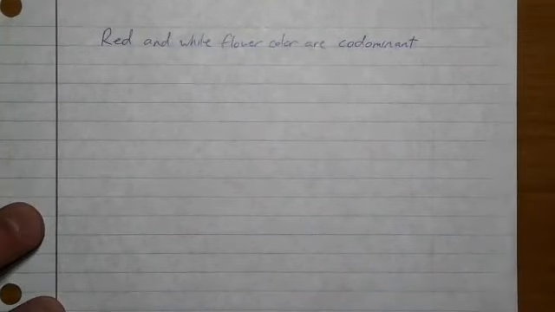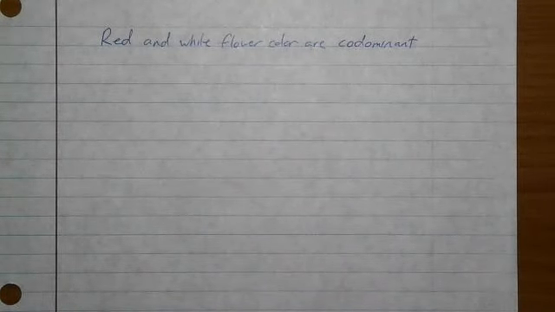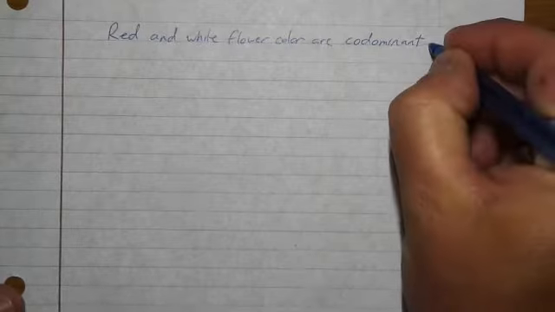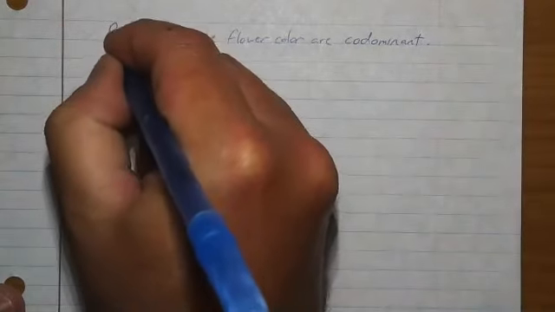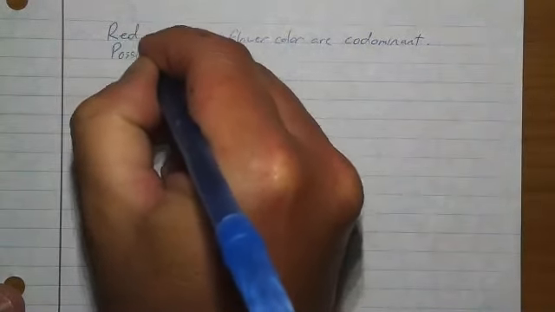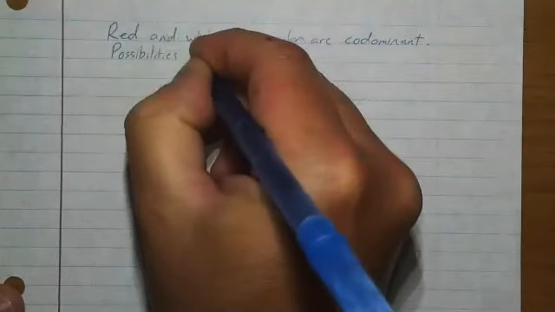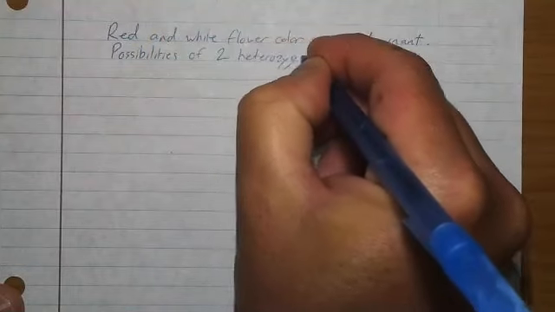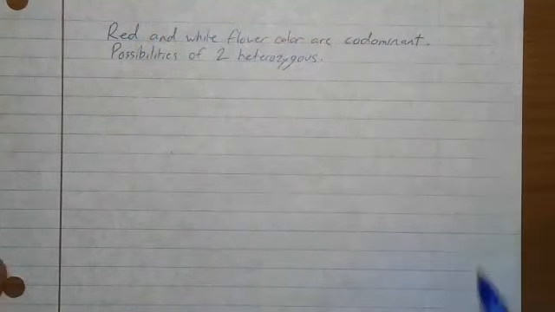They have to tell you, is it a complete dominant situation? Is it dominant recessive? Is it codominant? We'll also learn later this week about sex link. They have to tell you what type of trait it is, because you can't run these types of problems unless you know the type. So same situation. We want the possibilities of 2 heterozygous. I'll just keep it brief instead of writing out a complete sentence.